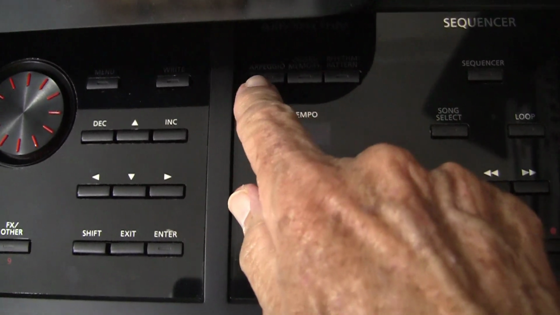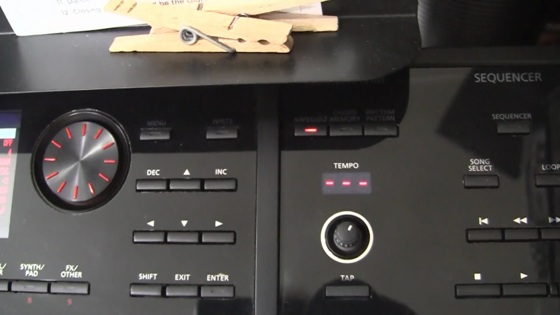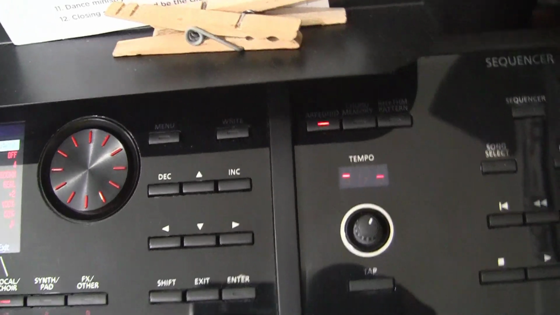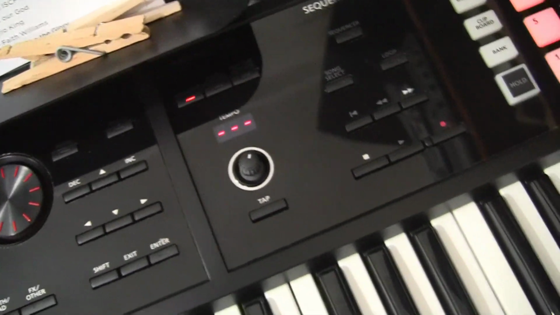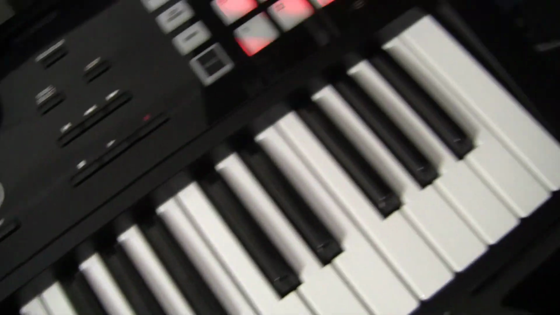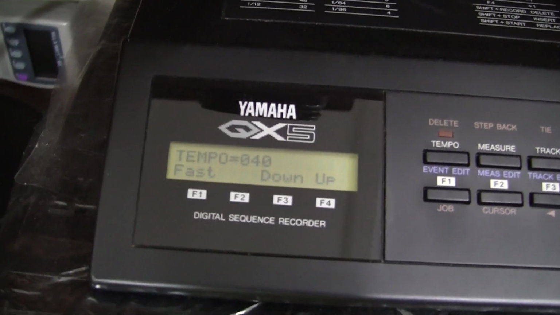Now what you do is you press the arpeggiator button, and you hear your arpeggiator going really slow. Come over here and increase your tempo.